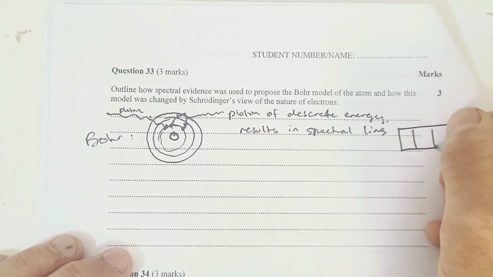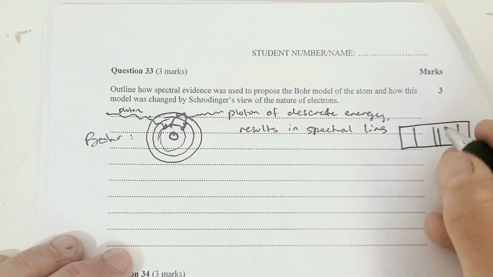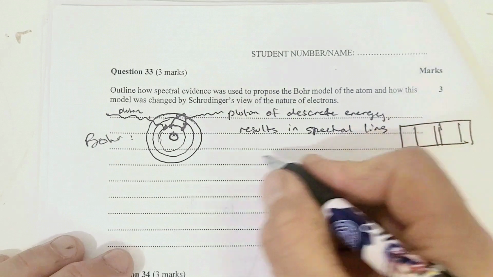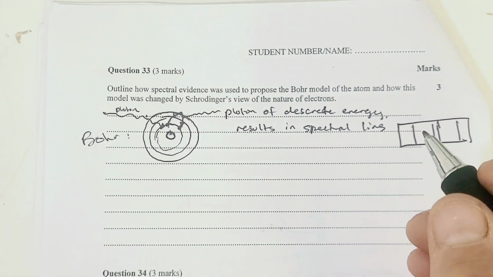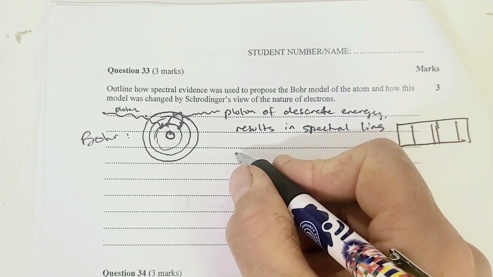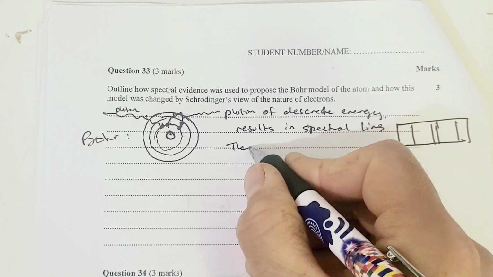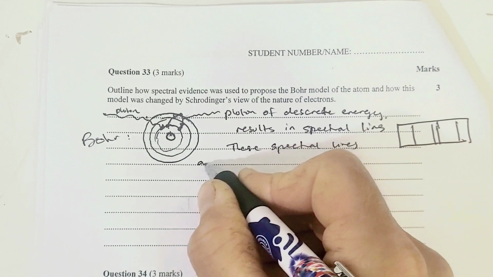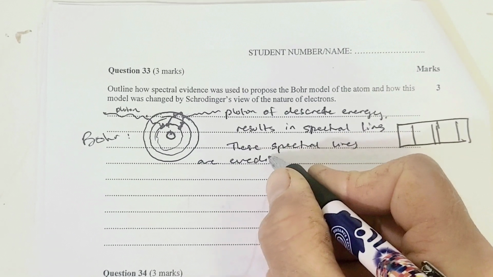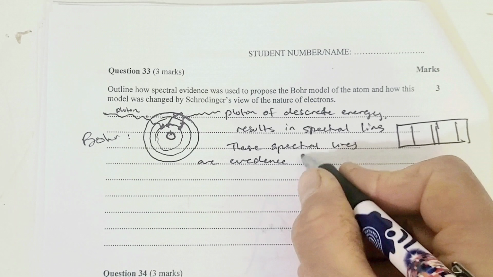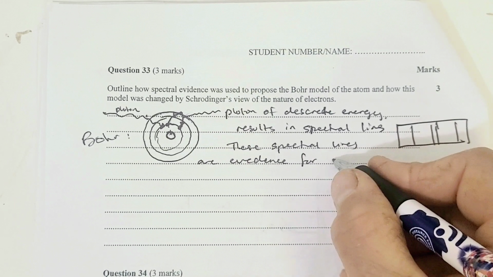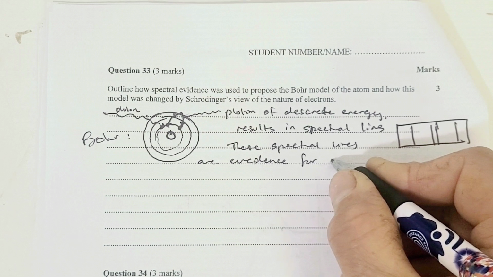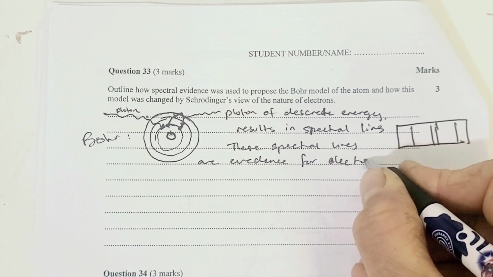So certain elements have spectral lines, and these spectral lines are evidence for the electron shells.